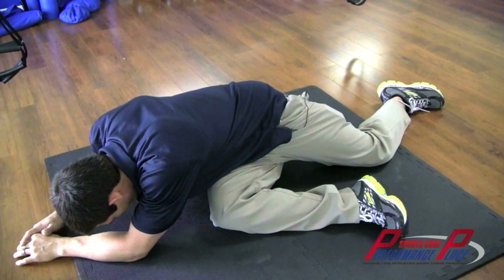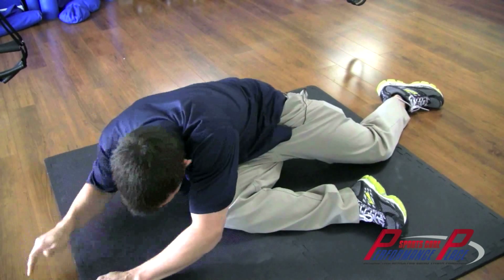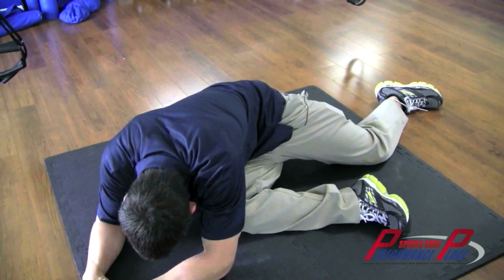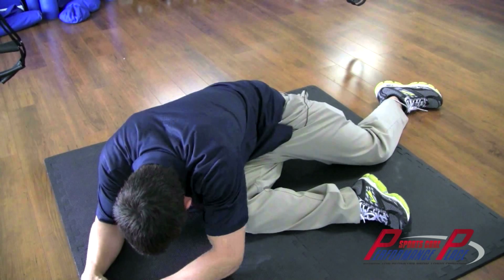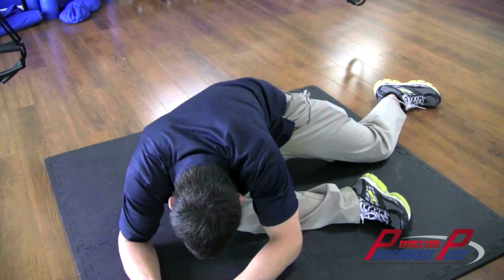A few stretches in particular are going to be important when you're looking at preventing lower back pain. Stretching the hip rotators, especially in different planes since there are multiple different hip rotators, is important. Here's one activity you can do to accomplish that.